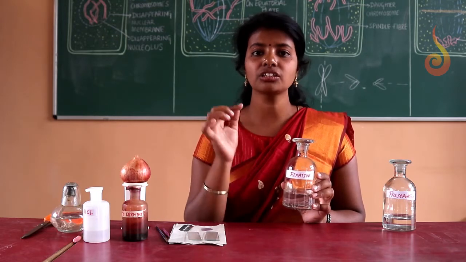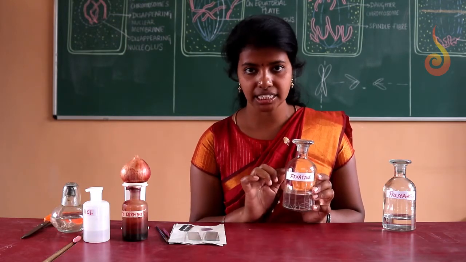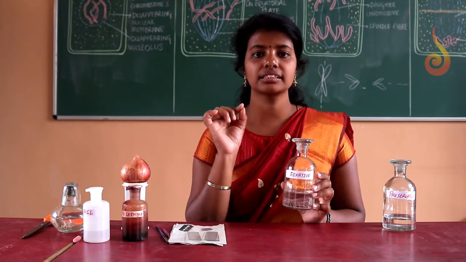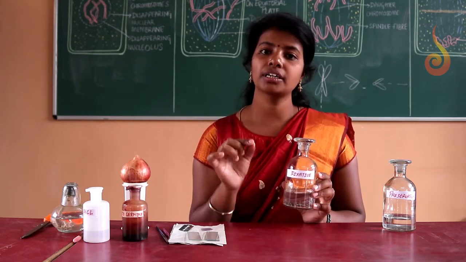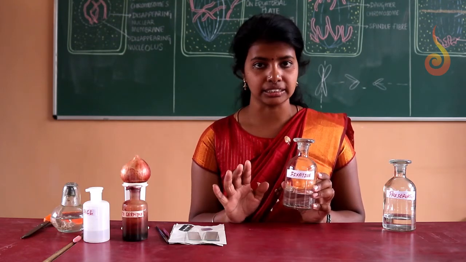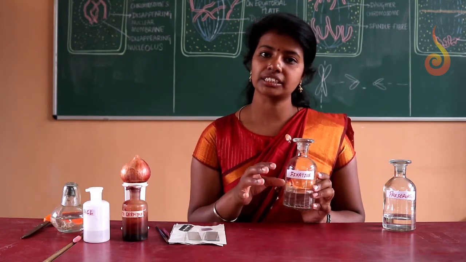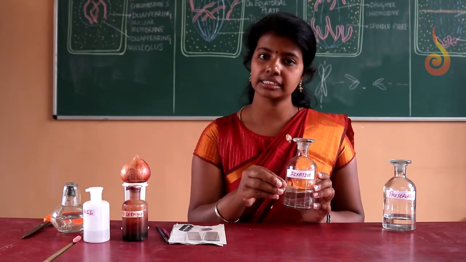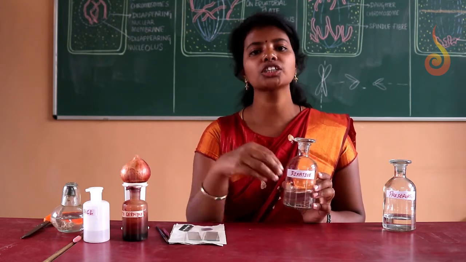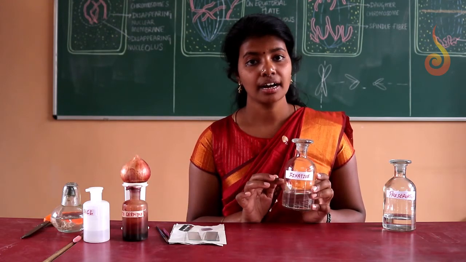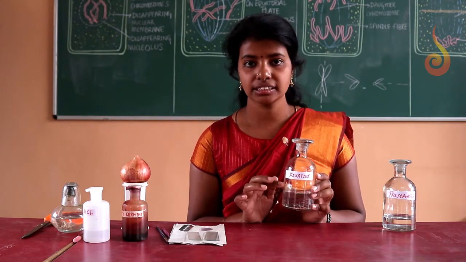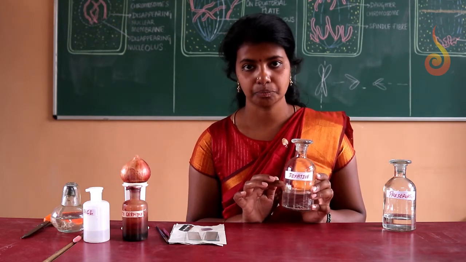So the intention of adding the root tip in fixative is to arrest the cell at the particular stage in which it is, metaphase or anaphase, so that I could see and study all the stages.